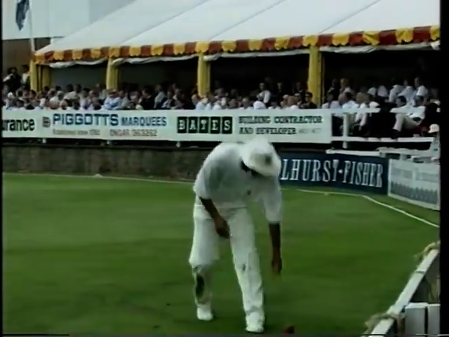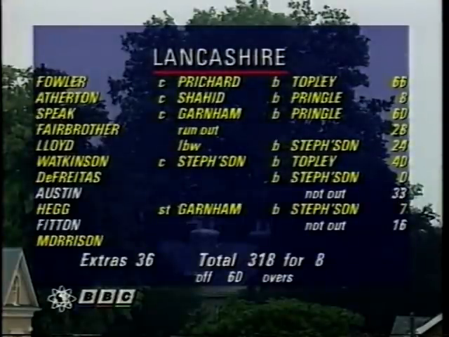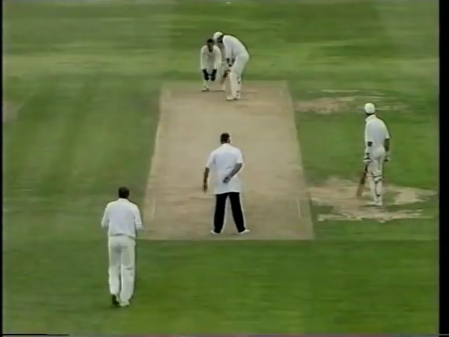Well, that's the end of the 60th over, and there won't be too many happy Essex men walking off the field, because what looked as though it might have been a reasonable target now has finished up at 319. They have 60 overs in which to make them.